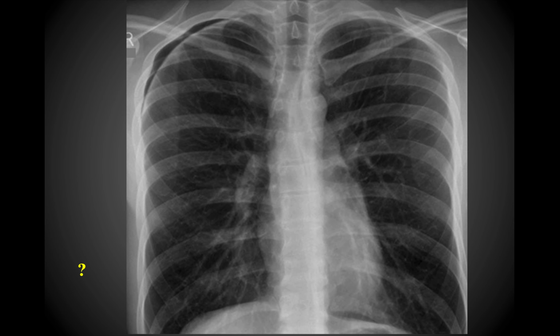So here, looking at this image, I want to give you a second to look at it and see if you can identify what the abnormality is.